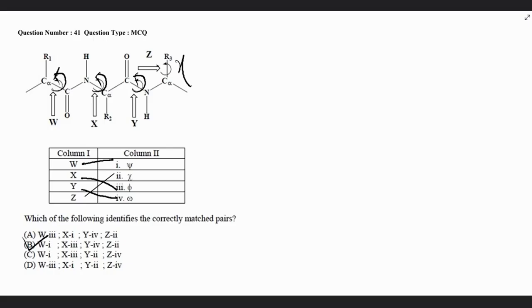So I request everybody watching this video to learn how the Ramachandran plot is plotted, and most importantly, which angle corresponds to which rotation, basically the bond rotation between which two atoms in a peptide bond. So moving on to the next question.